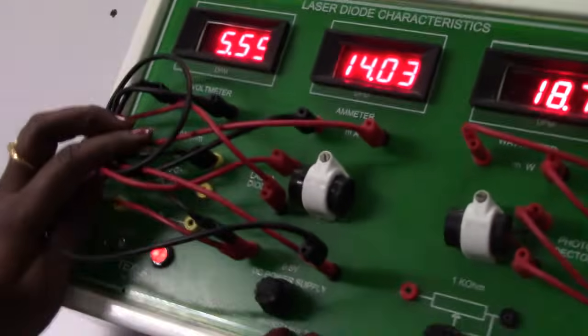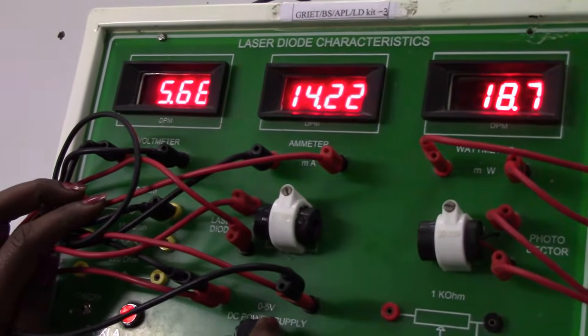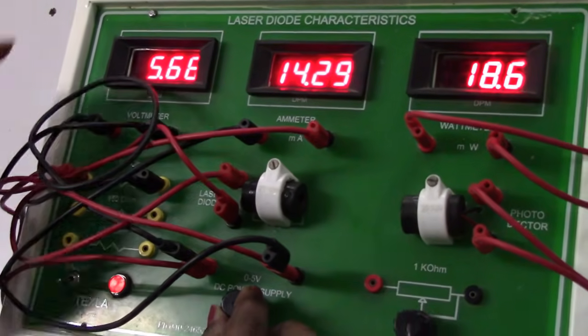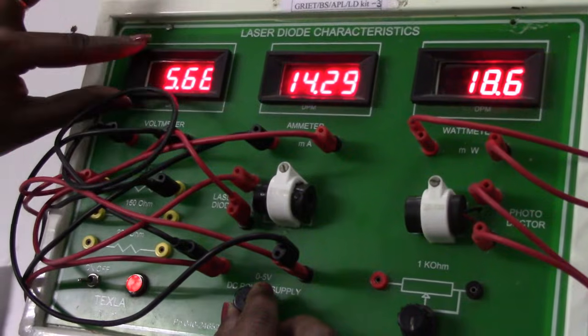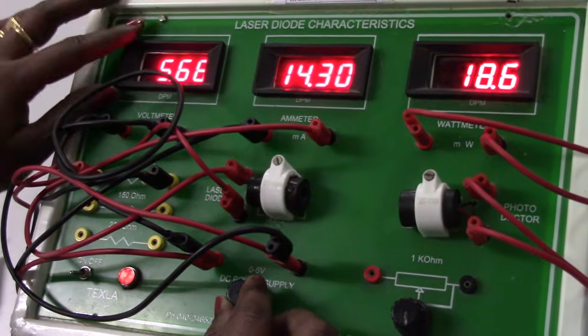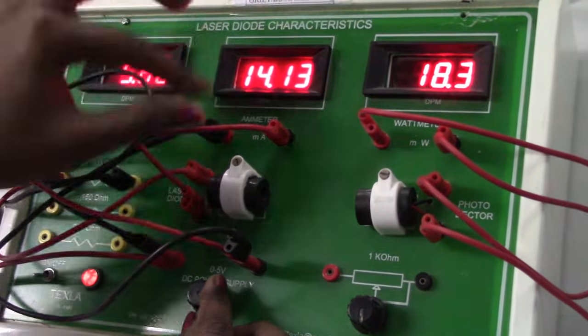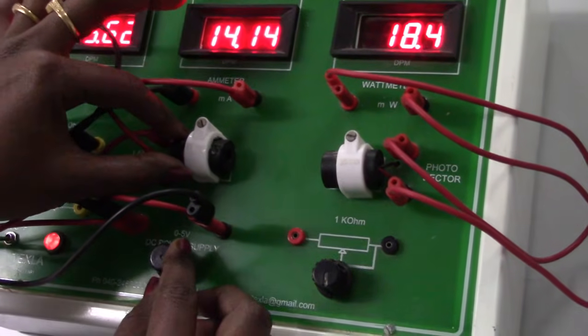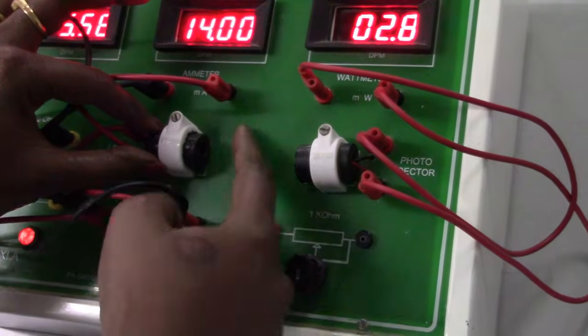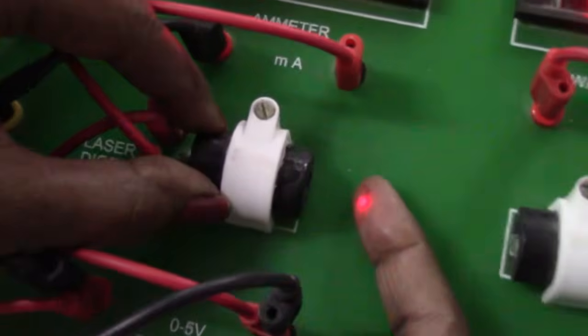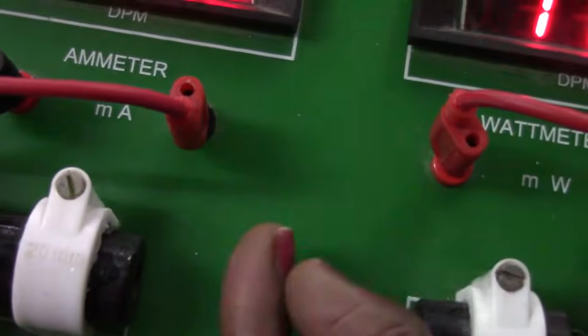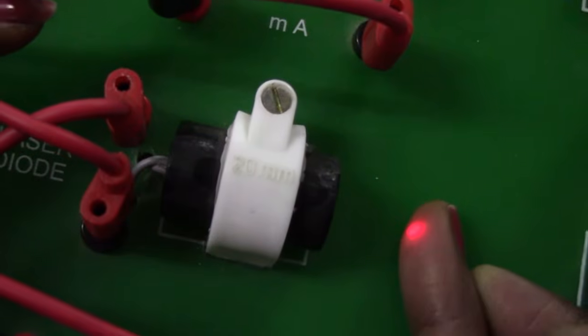So at last the conclusion. With respect to this 0 to 5 volt DC battery eliminator, this is the maximum voltage I have given to my kit. With respect to this voltage, this is the maximum current which is conducting inside the laser diode, and this is the light which is coming out from the laser. See here, the spot is on my finger.